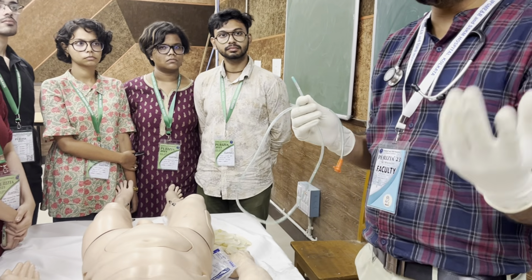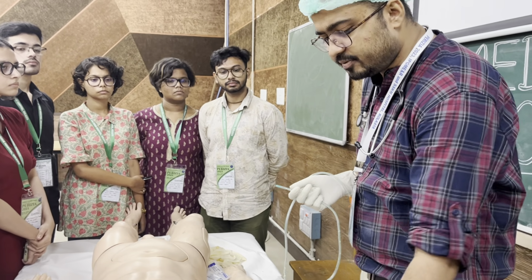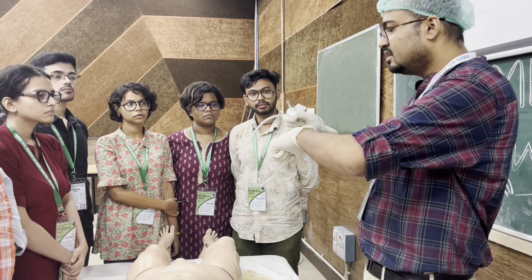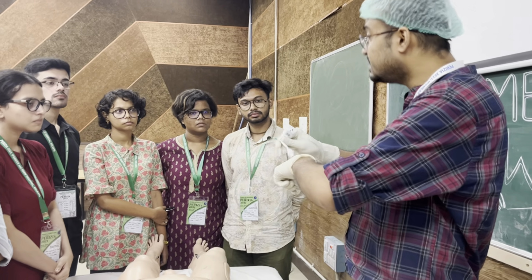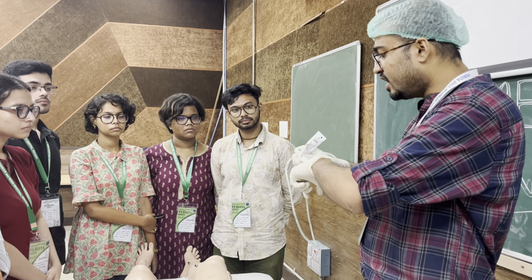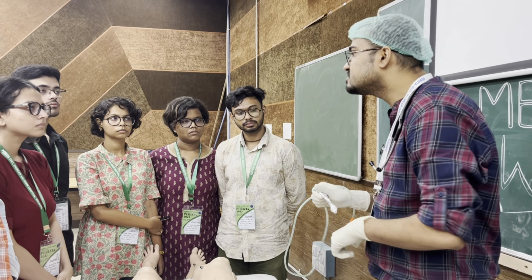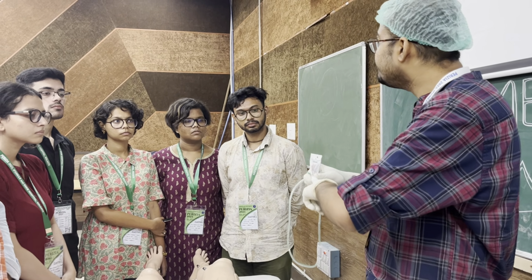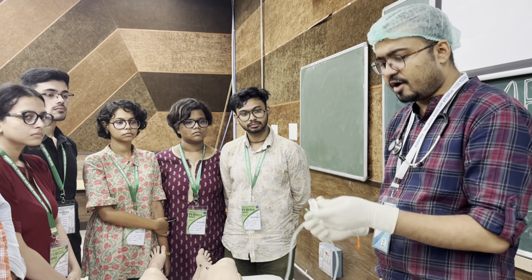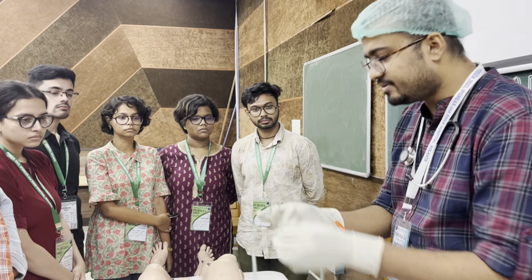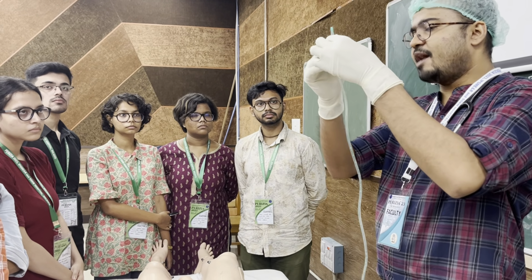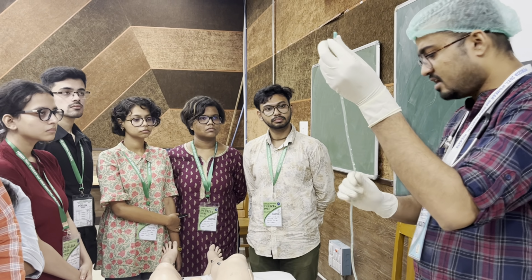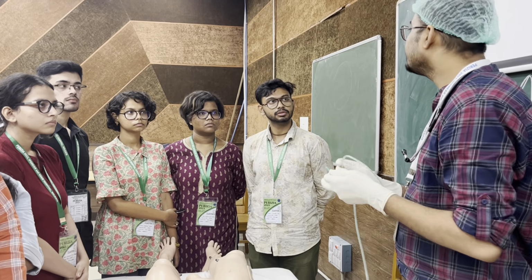Someone who is assisting me will be giving some amount of this gel. This is local anesthetic gel, because I want to make this procedure less painful. Otherwise it will be very painful. So you have to take some amount of gel. I have taken some gel and applied it over the tube, up to the length which you are going to insert.